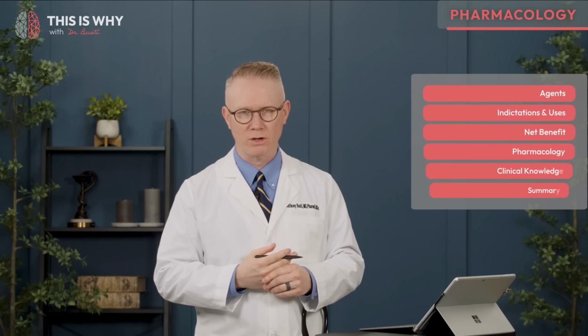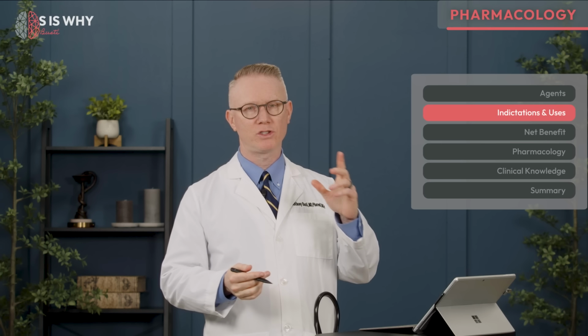Okay, so that represents primarily the overview of the agents. And I just really wanted to give you a brief side-by-side comparison in that table. I think that table helps me to keep it in focus again, of why do I pick one agent over another. Now let's move on to the indications and common uses in everyday clinical practice.